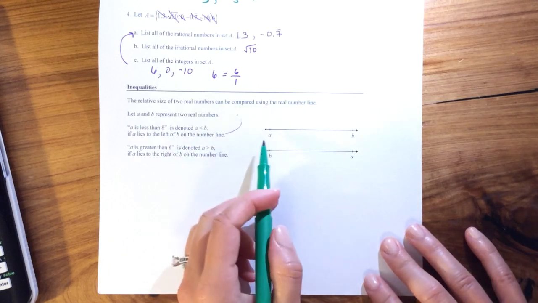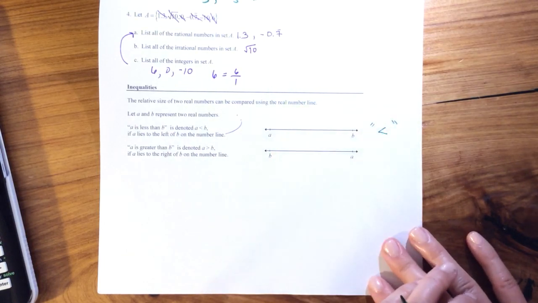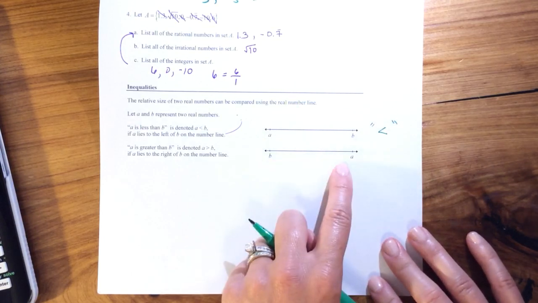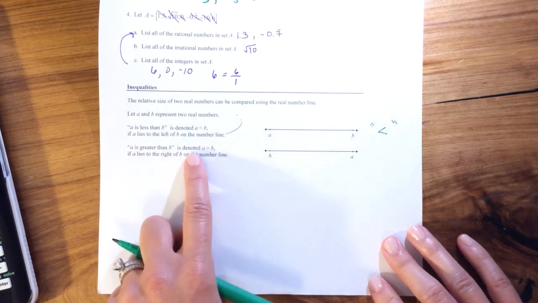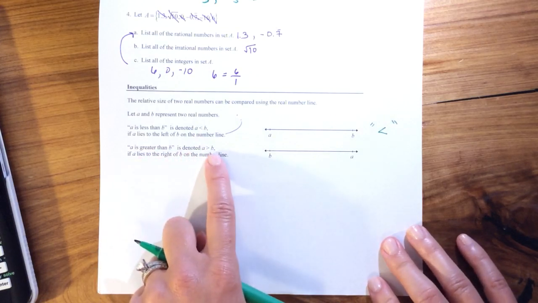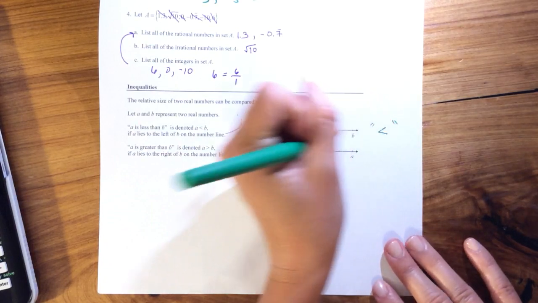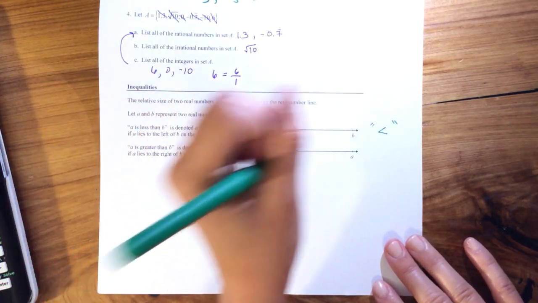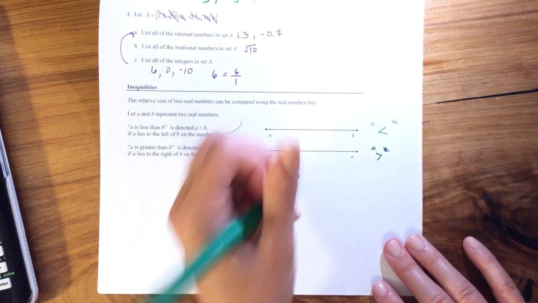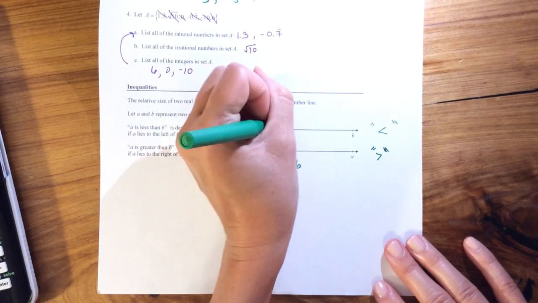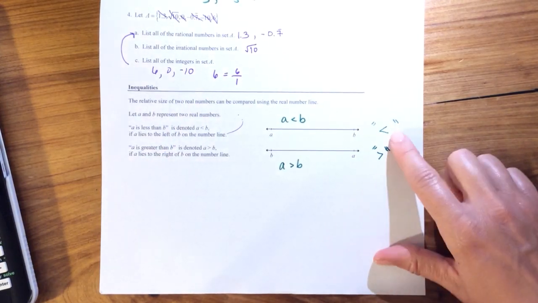So, this is an example using less than. So on the flip side, get it? Flip side. A is greater than B, denoted with A greater than B, if A lies to the right of B. So here, this is greater than. So we've got A greater than B and A less than B is what I mean by these symbols here.